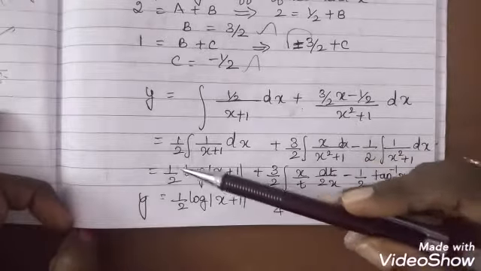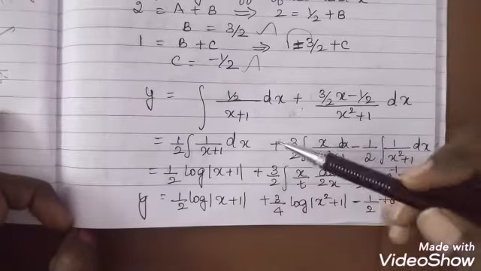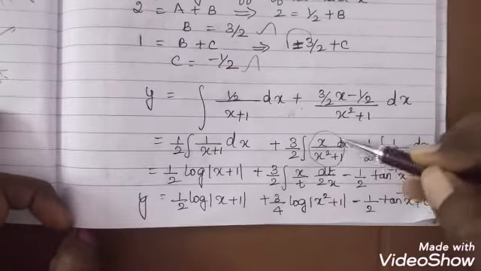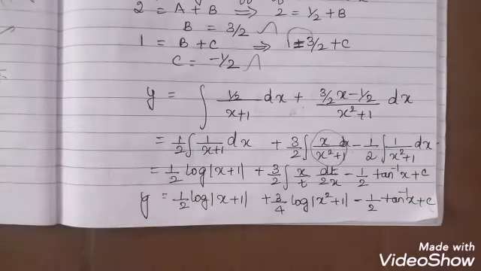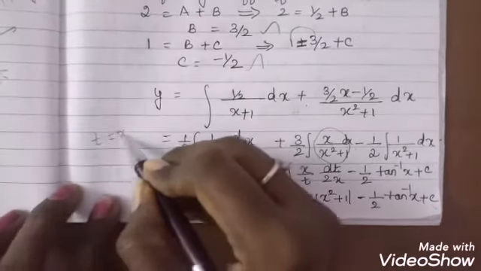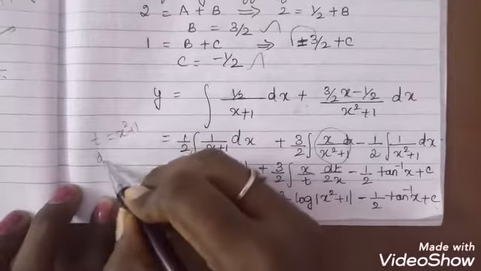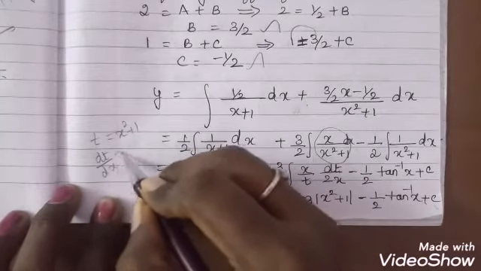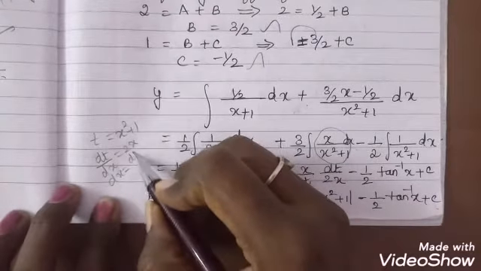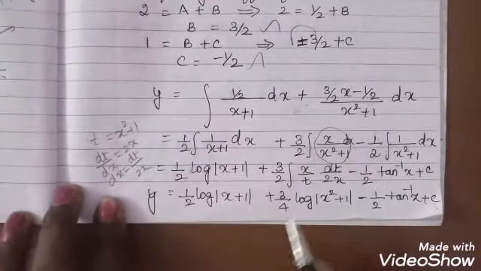Got it? So I can write it as 1 by 2 into log of mod x plus 1 plus 3 by 2 into, so how will I do it? Actually I have not done the substitution here, but I've straight away started with the method. What will I put as the substitution? Put t is equal to x squared plus 1. So you will get dt by dx is equal to 2x. So what is your dx equal to here? It is equal to dt divided by 2x. This is what you have here.